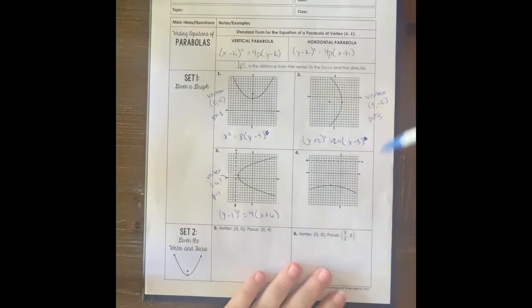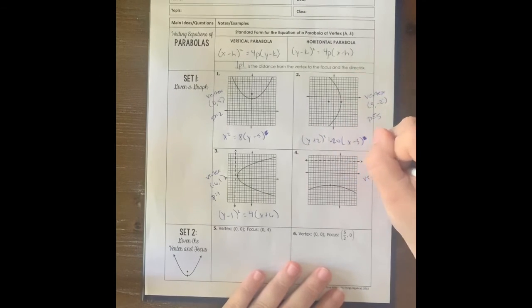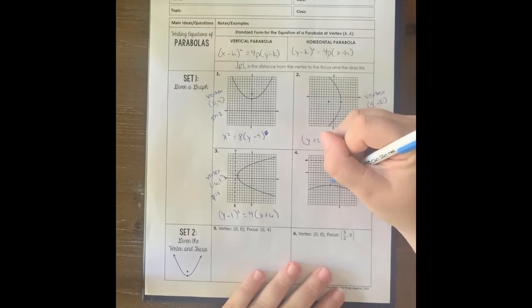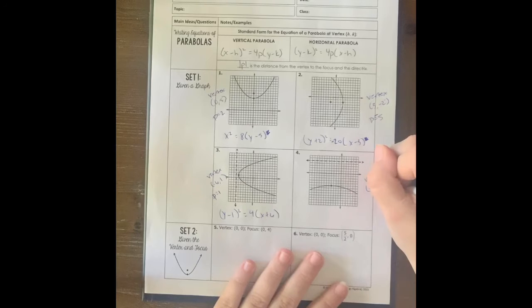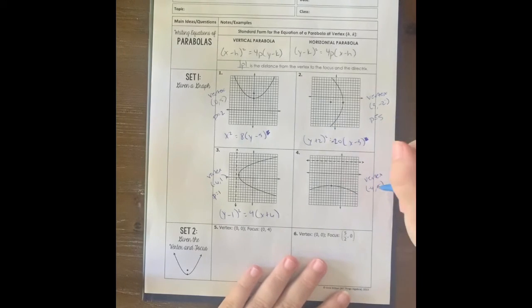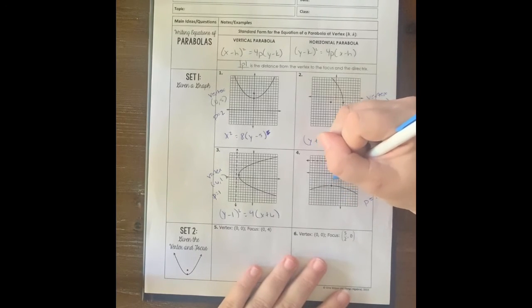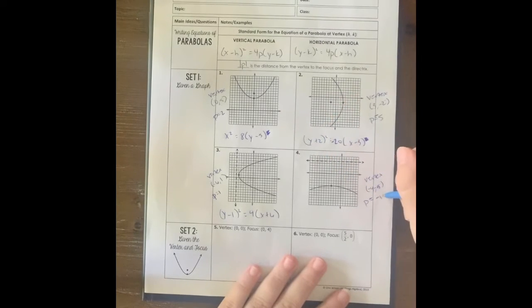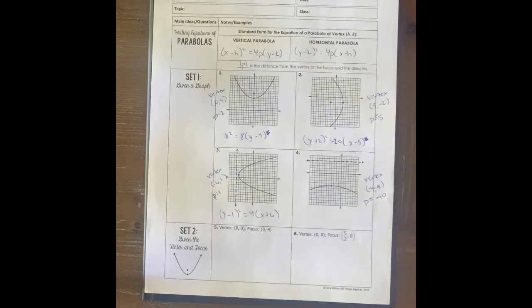Okay, on number 4, this is open downward. It's vertical, so our X comes first. Our vertex here is going to be 1, 2, 3, 4, 1, 2, 3, 4, 5. So it's negative 4, negative 5. Okay, our P, which is going to be a negative because it's open down, is 1, 2, 3, 4, 5, 6, 7, 8, 9, 10. So our P is negative 10.